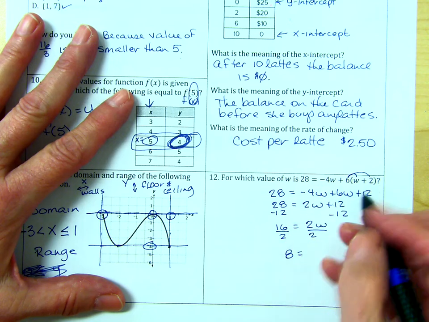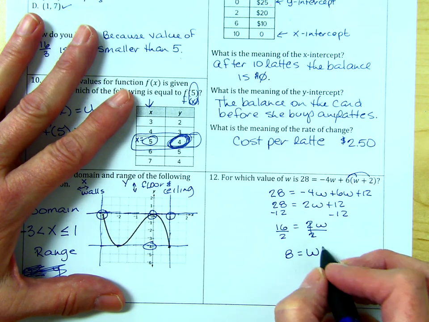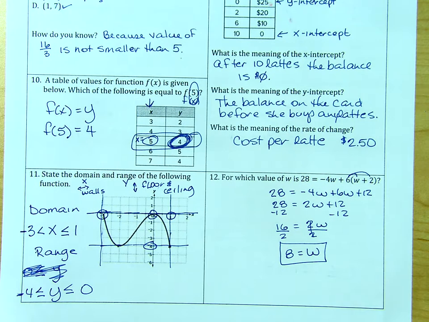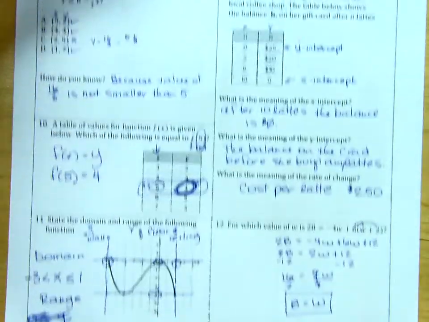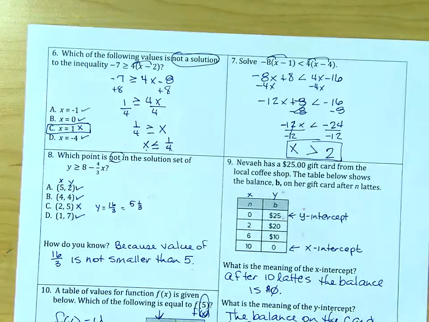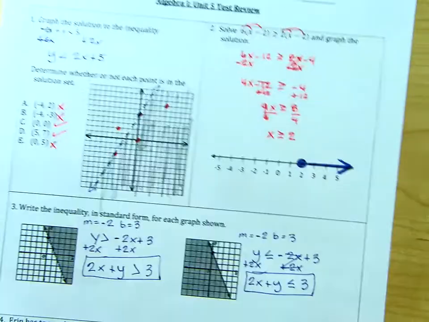And for what value of w is 28 equal to this? The value of 8. So this has been part 2 of our Unit 5 review.